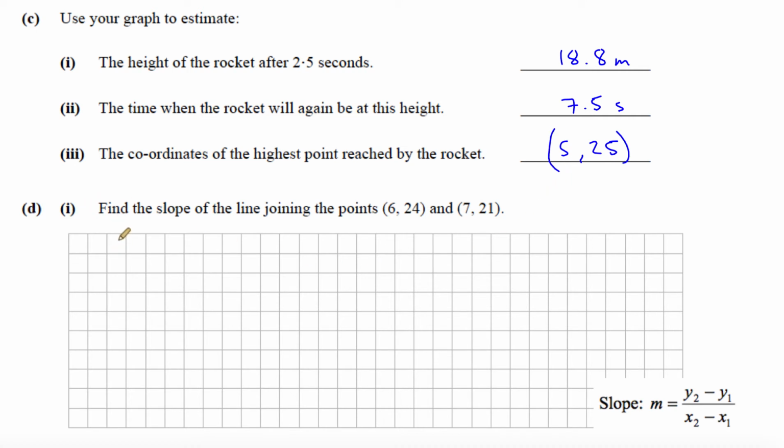Part D1 says, find the slope of the line joining the points (6, 24) and (7, 21). Okay, so for finding the slope, we can use the slope formula, which I've taken from the tables book here. So we label these 2 points x1, y1 and x2, y2. And then we just sub these into the formula in the correct position.